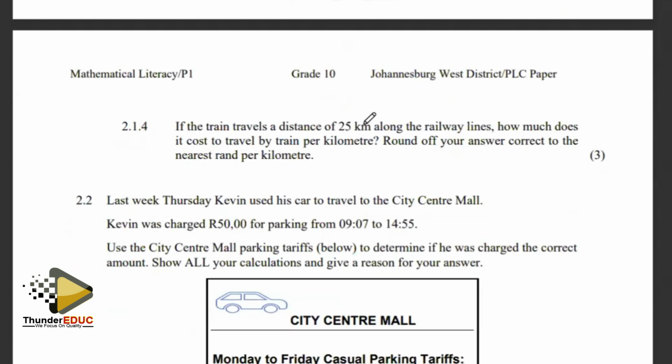2.1.4. If the train travels a distance of 25 kilometers along the railway lines, how much does it cost to travel per kilometer? Round off your answer to the nearest rand. Remember, we're looking at the train, the distance covered. How much per kilometer? This "per" simply means you're going to divide.